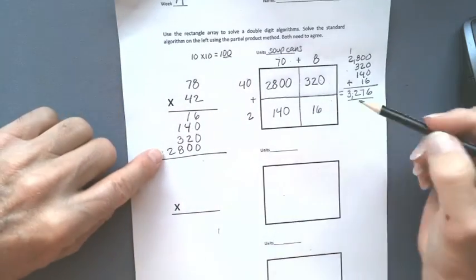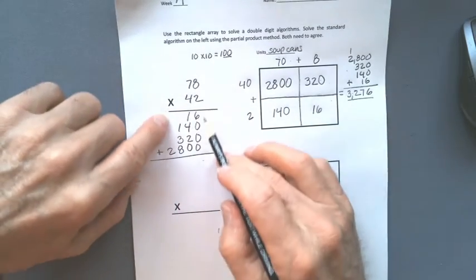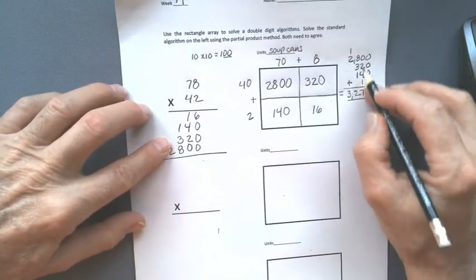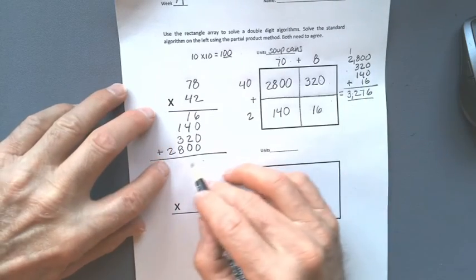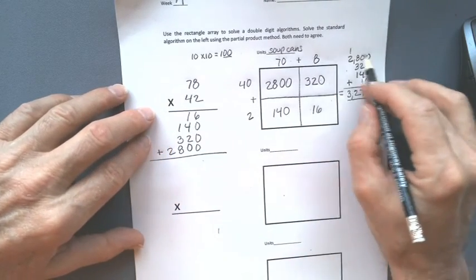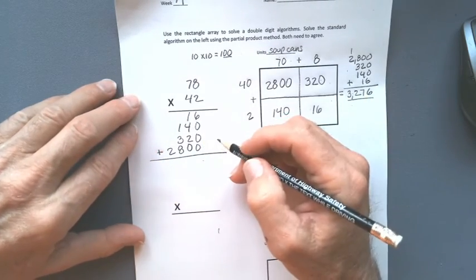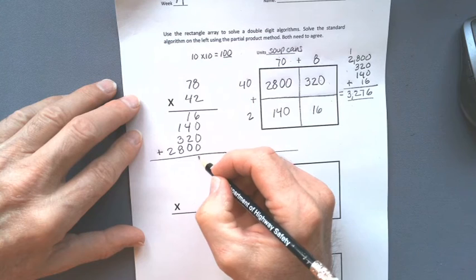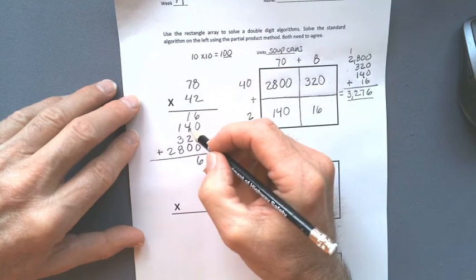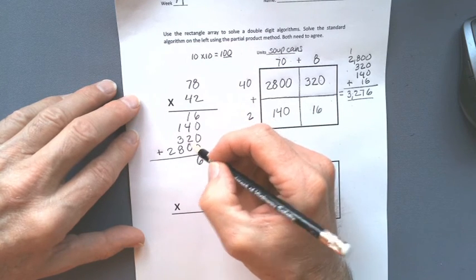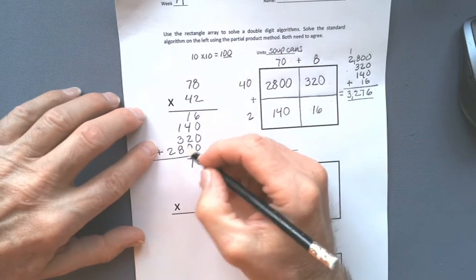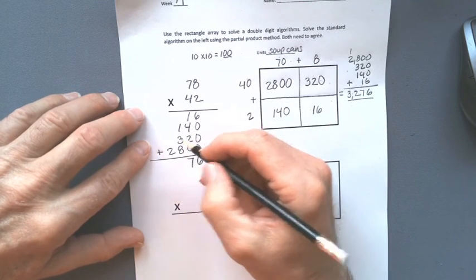Now I have just the opposite, the way I stacked them over here, to the way I stacked them over here. The answer is going to be the same because I didn't change any of the values over here. So let's go ahead and add these stacked numbers. 6 comes right down because there's no values. 4 plus 1 is 5, plus 2 is 7. I got 8 and 1 is 9, 10, 11, 12.